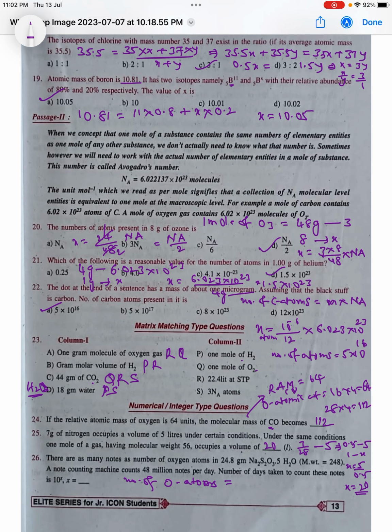Number of moles is given weight, 24.8, by molecular weight, 248, into Avogadro number, into the number of oxygen atoms. How many here? 3 plus 5, that is 8 oxygen atoms present. So this is equal to 0.8 Avogadro number.